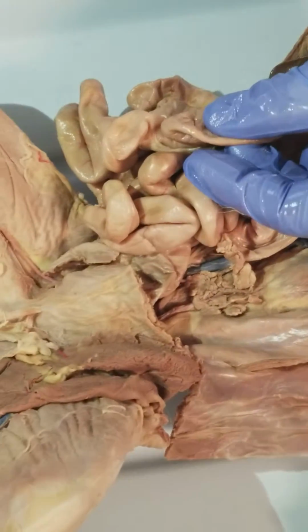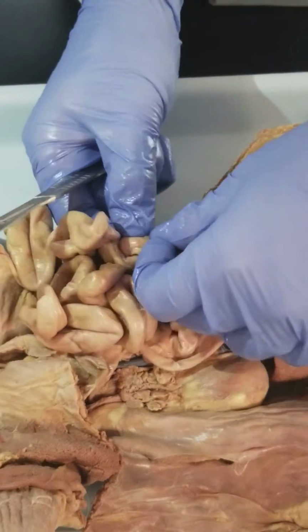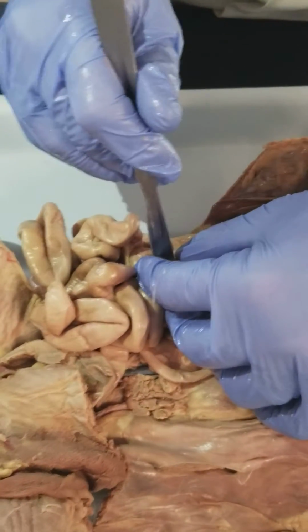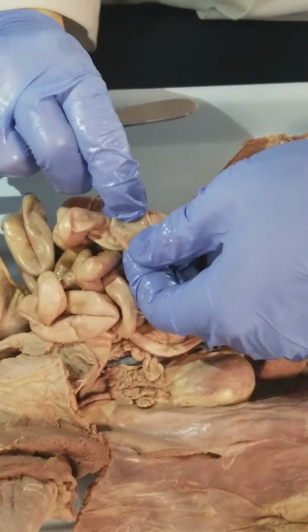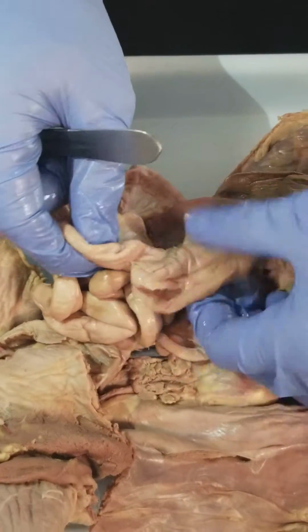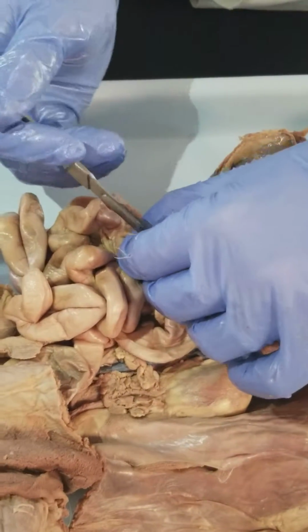And so one of the things that we want to try to do, just to show you guys what that ileocecal valve looks like, is open this up, if I did it correctly. It's juicy. A little bit.